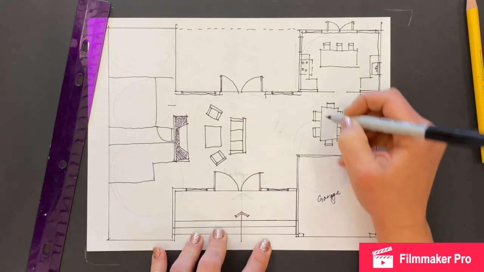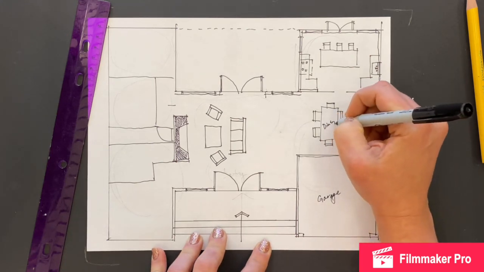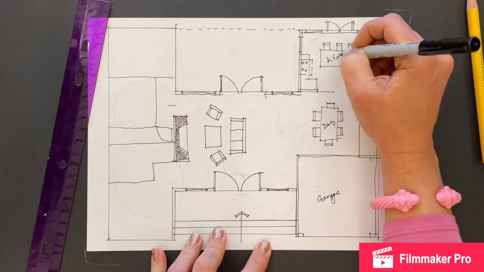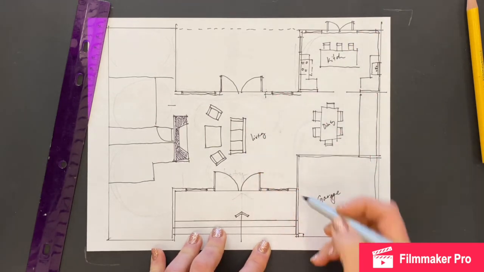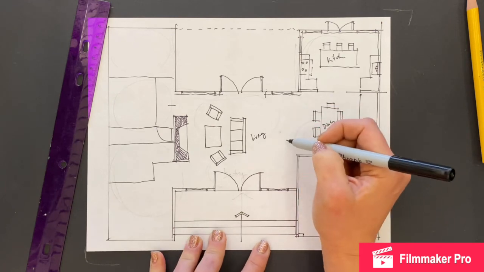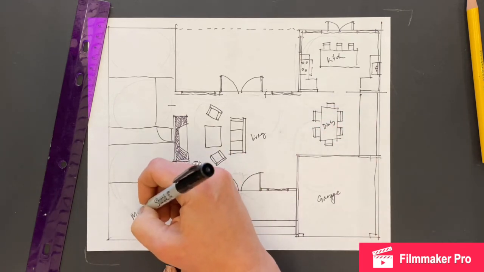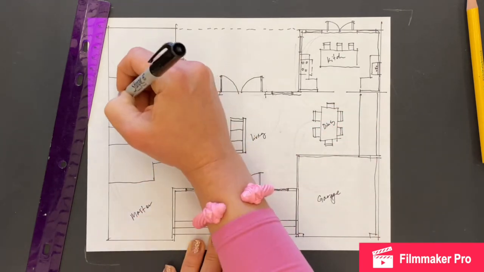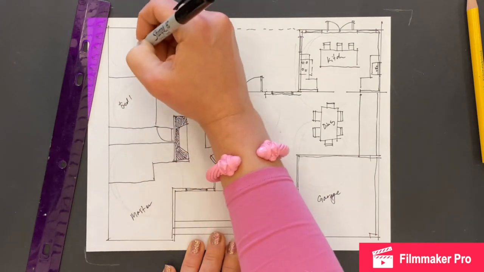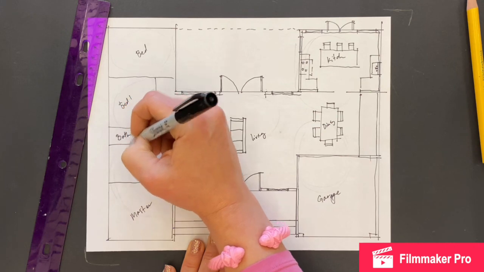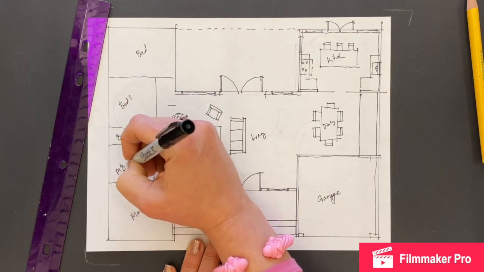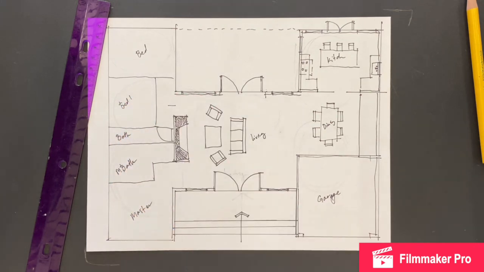So this is my garage and dining, kitchen, living. Oh, I have room in here. Maybe I do something in here like a little card table or something. Then I do master, and I do bedroom 1 and bedroom 2, and then bathroom and master bath, like that.